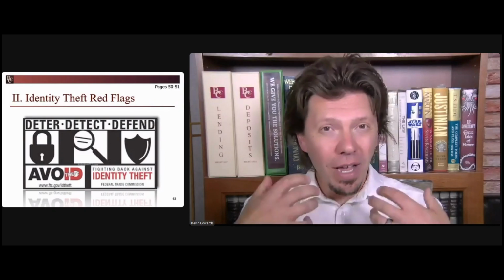Let's go to Roman numeral 2, though, and talk about the identity theft red flags. There is also a requirement that if you are going to be pulling consumer reports, and you're going to maintain these types of accounts, you also have to have an identity theft program. So you're going to be on the lookout for red flags. Now first off, this rule applies to consumer accounts, so we're going to use that definition that's under number 1 there.